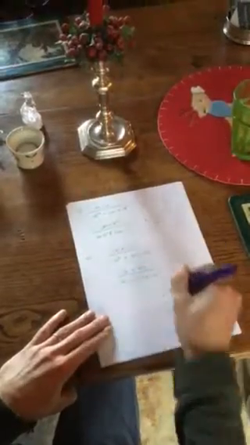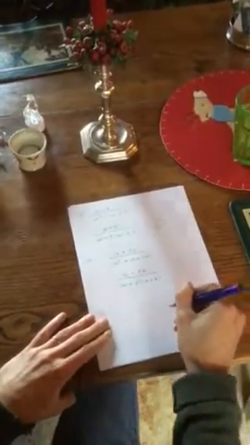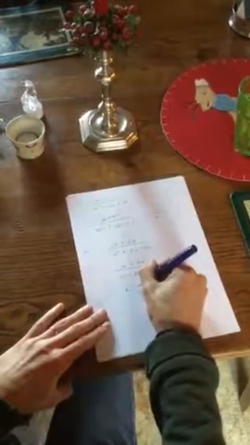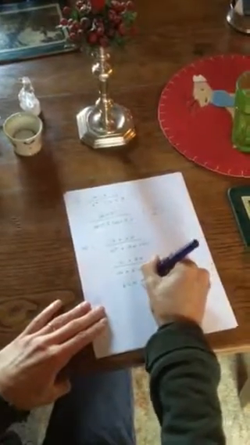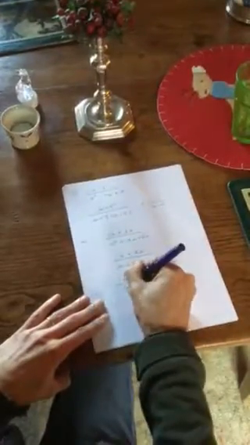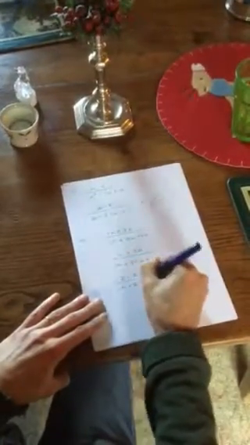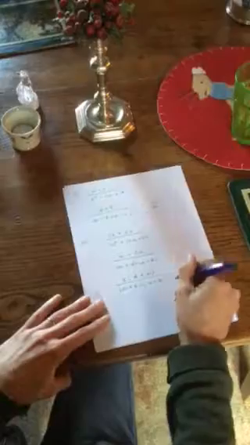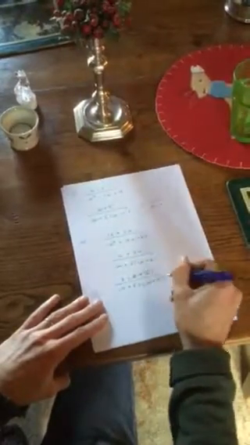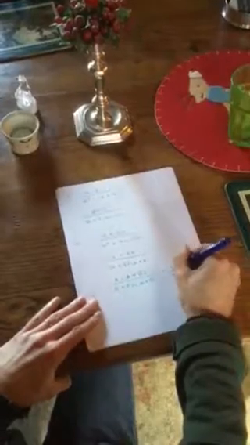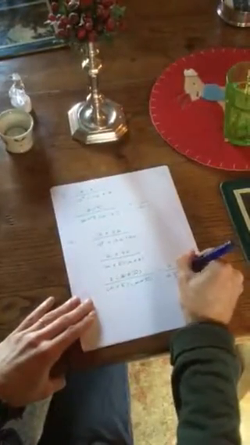However, if we now factorise the top line by 2, we get 2 brackets 8 plus x over x plus 5 bracket x plus 8, and 8 plus x is the same as x plus 8, so they can cancel out, leaving me with my answer of 2 over x plus 5.